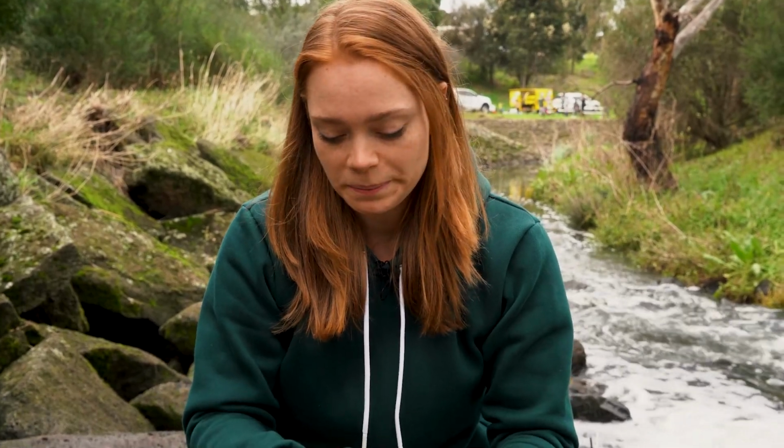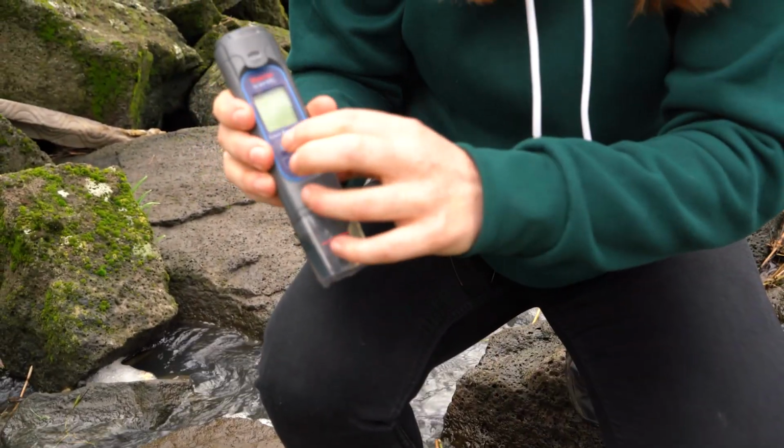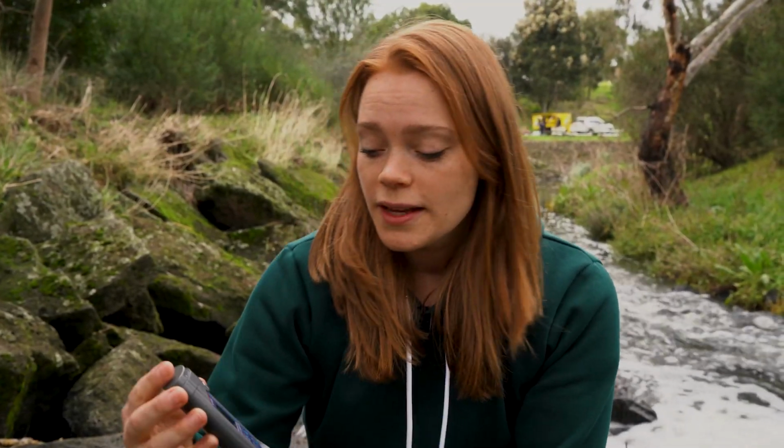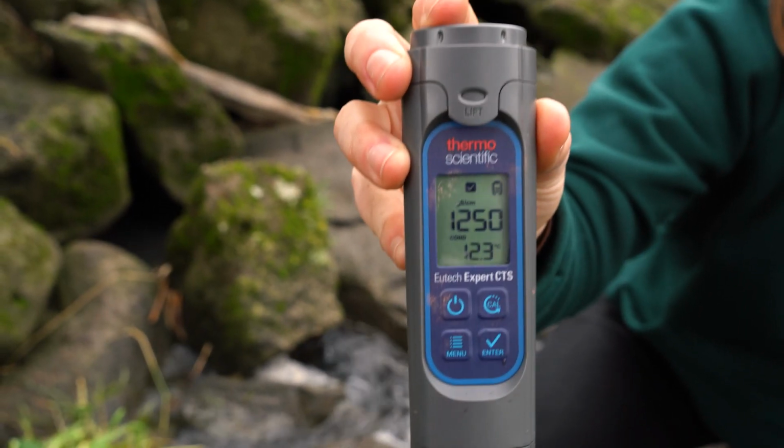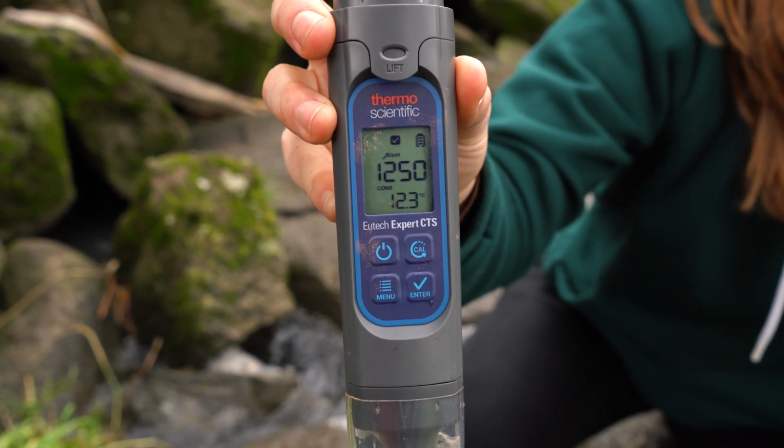We're now going to measure the conductivity of the water using this conductivity instrument. We're going to take a small sample of the water. Conductivity is measured in microsiemens per centimetre. Typical drinking water generally reads between 200 and 800 microsiemens per centimetre, whereas seawater has a reading of around 50,000. This creek is showing a reading of 1,250 microsiemens per centimetre, making it slightly more conductive than drinking water.